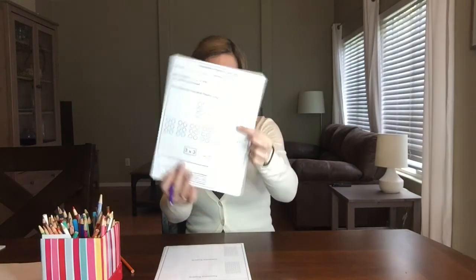Hi, we're working on grade 3 multiplication and division. Today we're looking at the associative property input page.